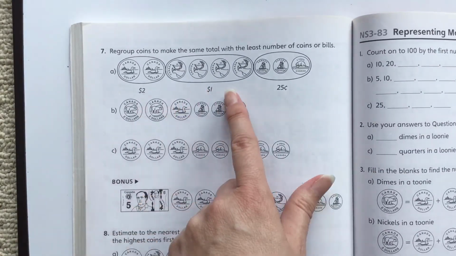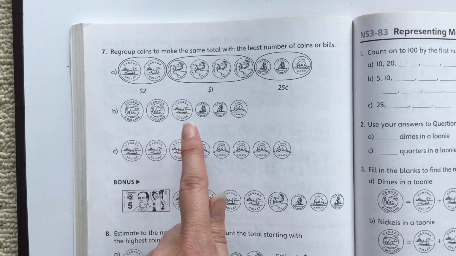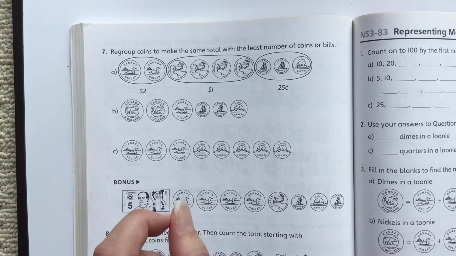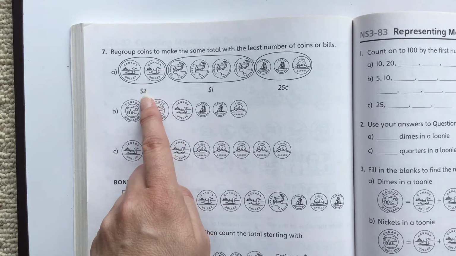Okay, so everybody, we are going to be looking at page 138 and it looks like this. Now you did an activity like this previously where you had to circle groups of coins to find the least number of coins or bills that you can use. You're finding the same total but with fewer coins. Let's take a look at the example that they gave us.